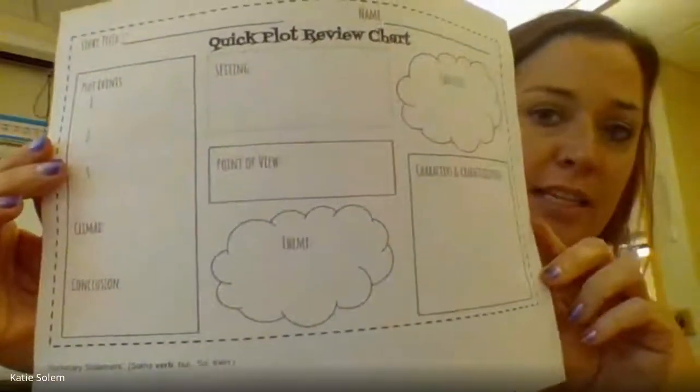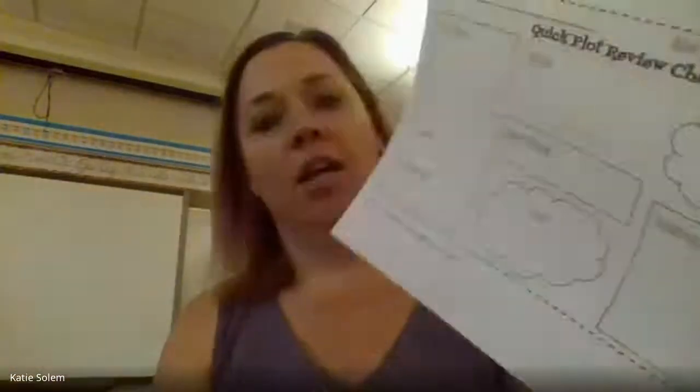In reading last week, we spent some time where I read you some stories. I read Pigsty and You Will Be My Friend. And we filled out a story chart like this. In it, it talked about the setting, the title, the conflict, the characters, theme, point of view, plot events.